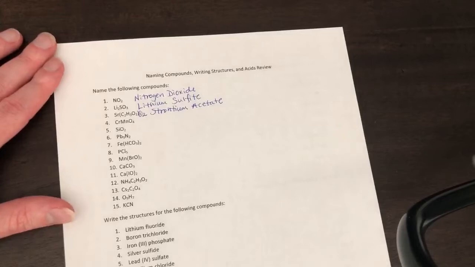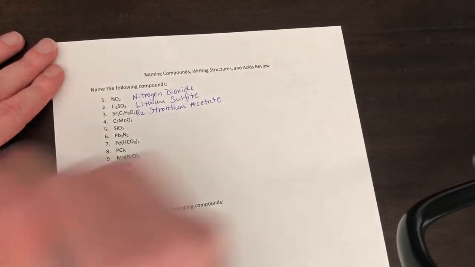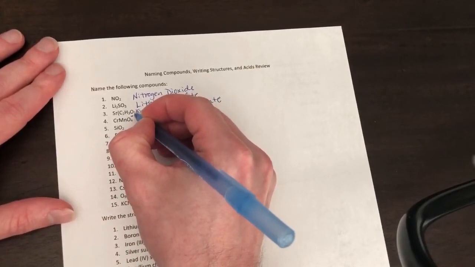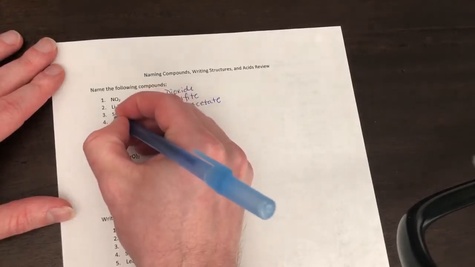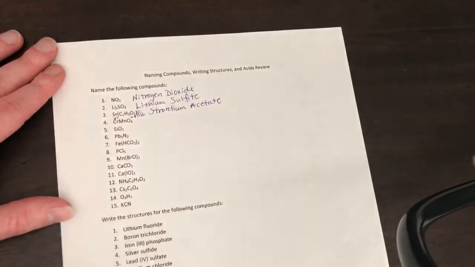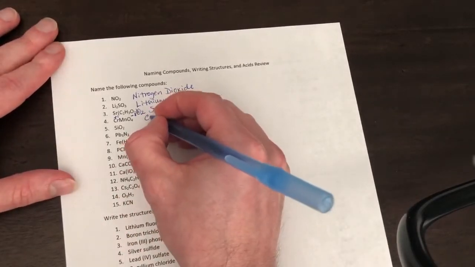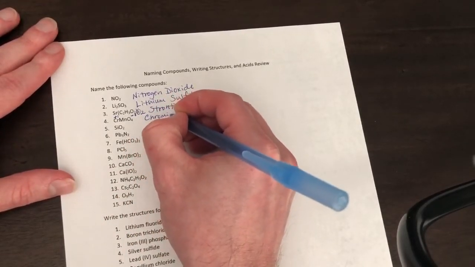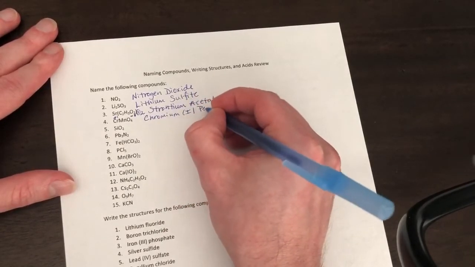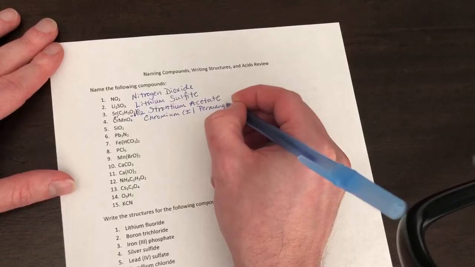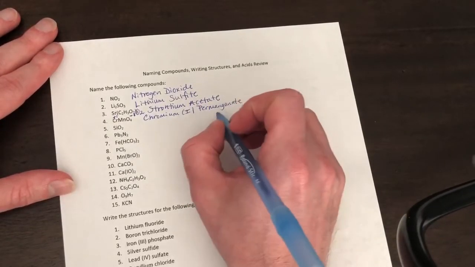Okay, Cr. Chromium is one of the ones we highlighted. So we've got to figure out which charge it's going to be. MnO4 is permanganate. It's a -1 charge. Okay, it's a polyatomic ion. So that means that this has to be a +1 charge, because there's no crisscrossing going on. They have to be equal and opposite. So this is chromium, Roman numeral 1, permanganate. Did I spell it right?